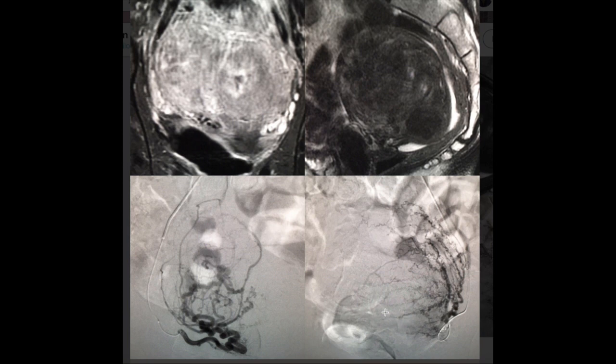This was done from a pinhole in the wrist, and using the embospheres, which I showed earlier, we cut off the blood supply to this fibroid uterus, and the patient's bleeding and symptoms resolve very, very quickly as the tumors shrink over time from lack of oxygen and other nutrients that are within the blood.